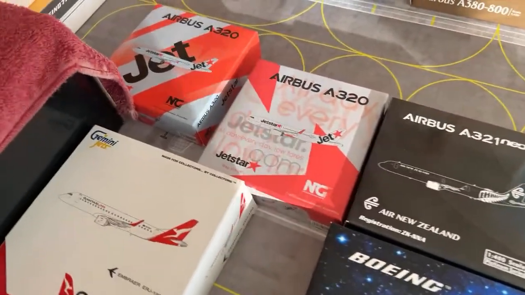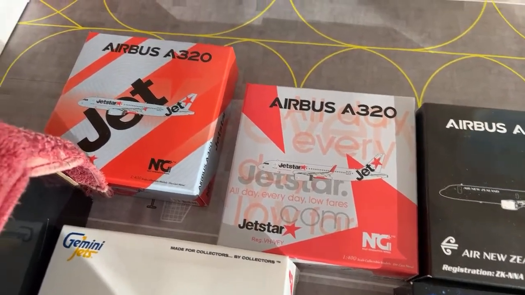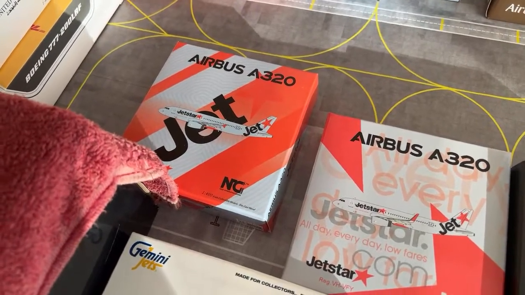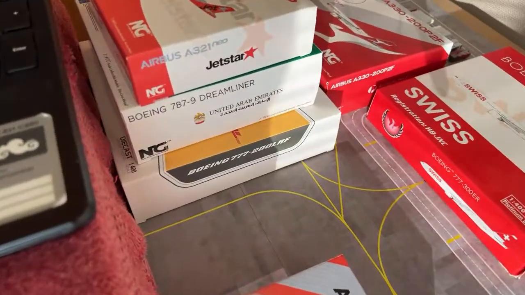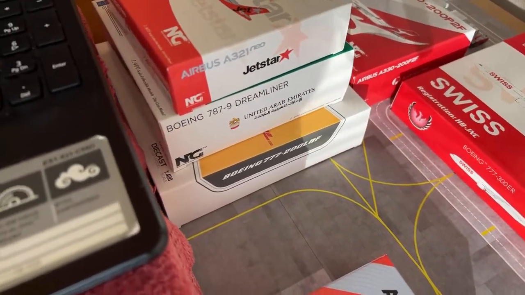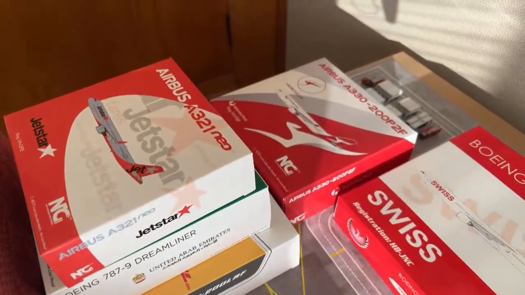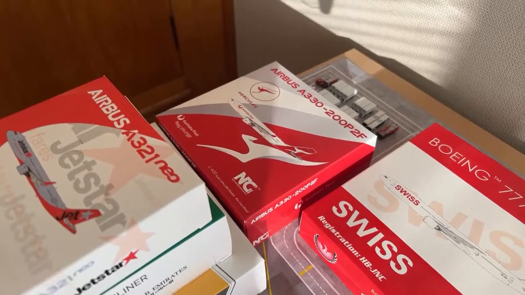Alpha 4 will have the Jetstar A320 Sharklet fitted A320. Alpha 5 will have the wingtip fence A320 Jetstar. And Charlie 1 will have the Singapore Airlines 777 freighter. Charlie 3 will have the Qantas Freight A330-200 PQF.